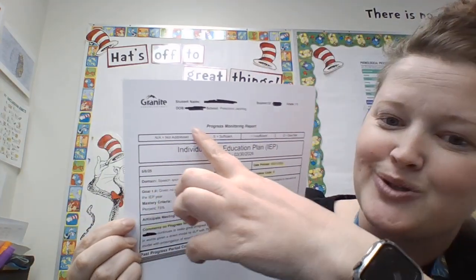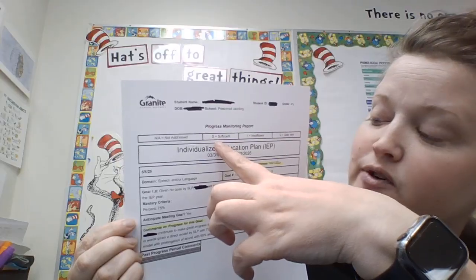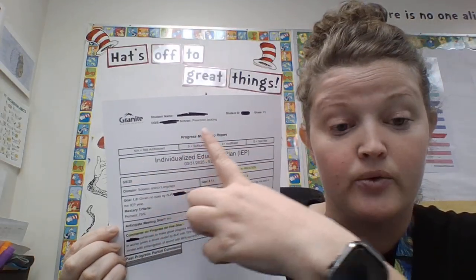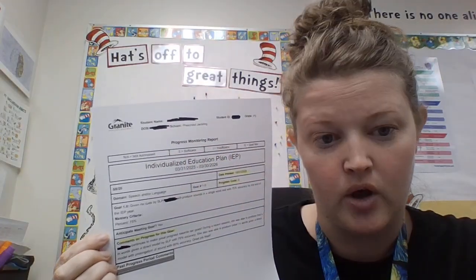The progress code indicates if I feel that they're making sufficient progress to meet their goal, insufficient progress, meaning they haven't made enough progress to meet their goal, if the goal has been met, or if we haven't addressed the goal. So up here it has those codes: NA for not addressed, S for sufficient, I for insufficient, and G for goal met. So there's always the legend of what the codes mean.